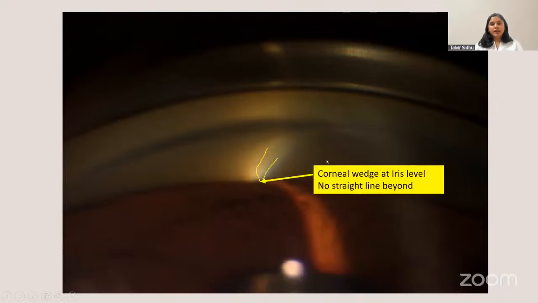In a closed angle, you will see that the iris is convex and your corneal wedge is forming, but there is no straight line behind it. All right. So this shows, because there is no straight line behind it, the angle is actually covered by the iris. That means it is closed.